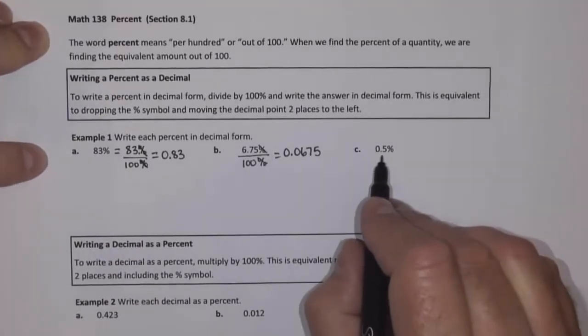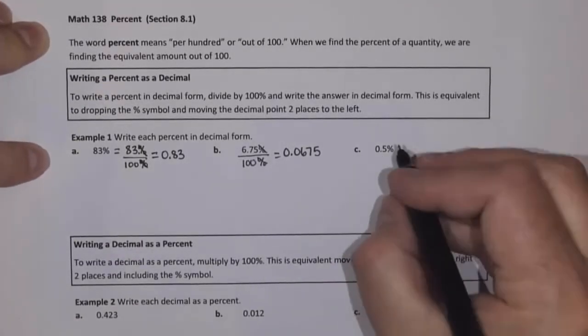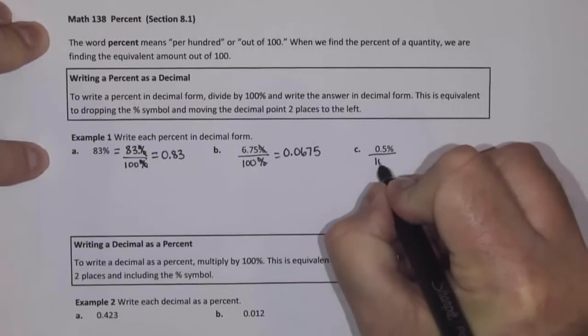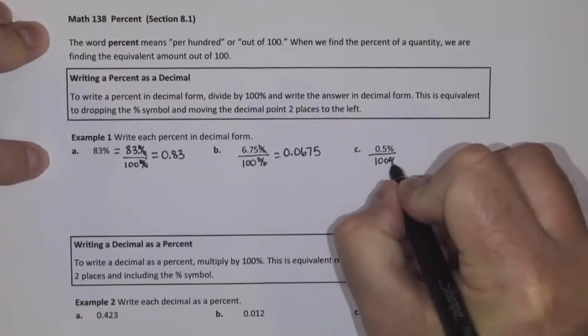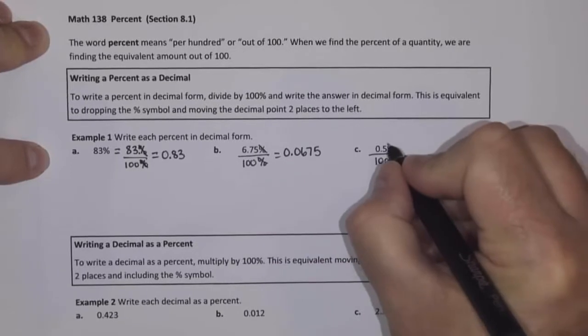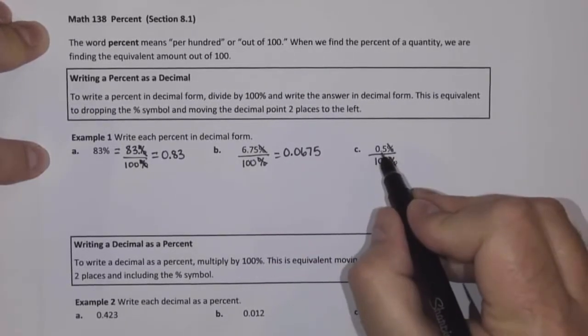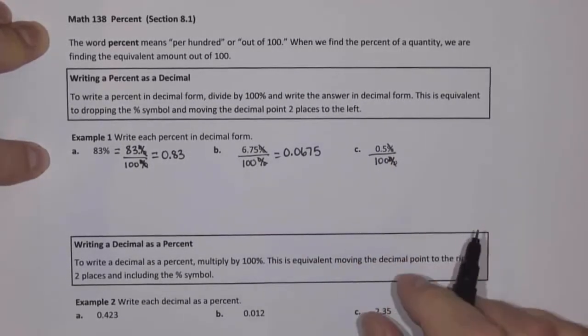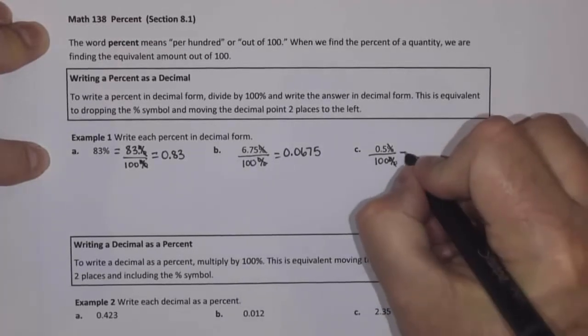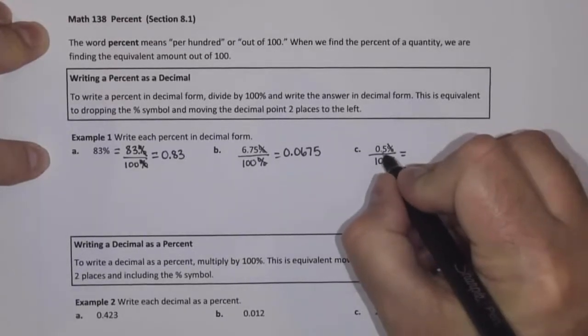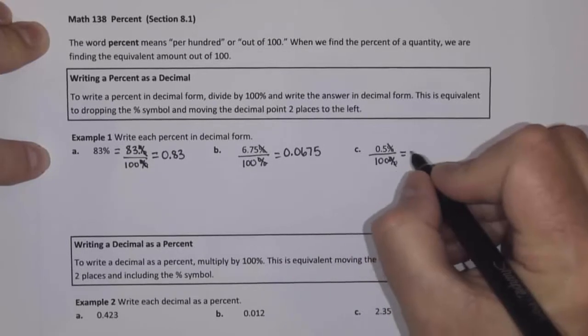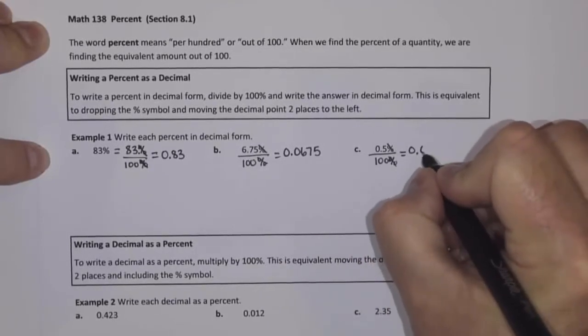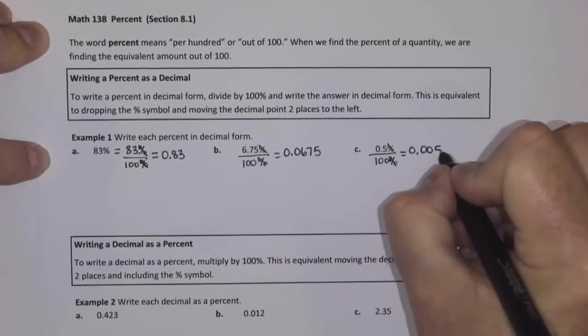Part C, we have 0.5%. So again, if we divide that by 100%, the percent symbol will divide out, and our decimal point is going to move 2 places to the left because we divide by 100. So moving it 2 places to the left, we're going to have to add in a couple of zeros. So we're going to need 0.005.